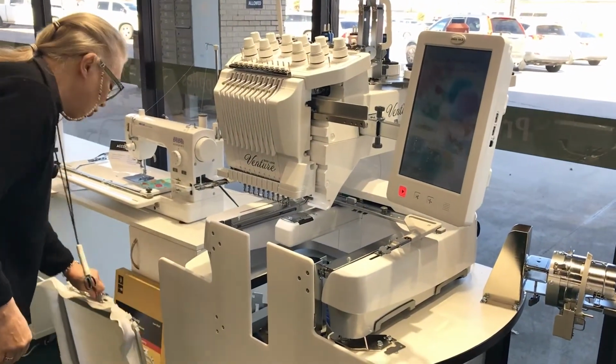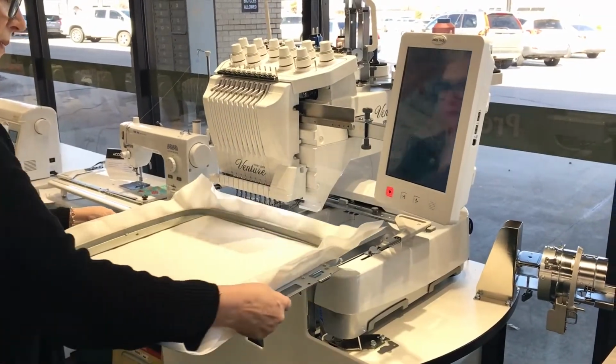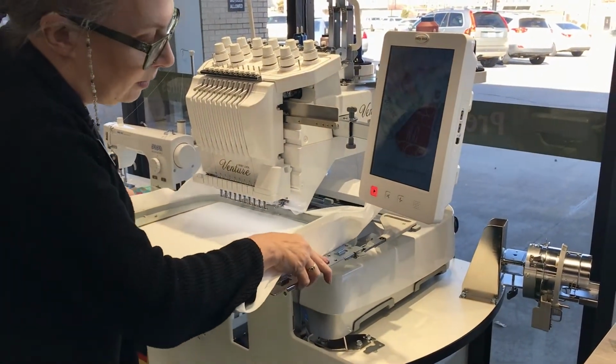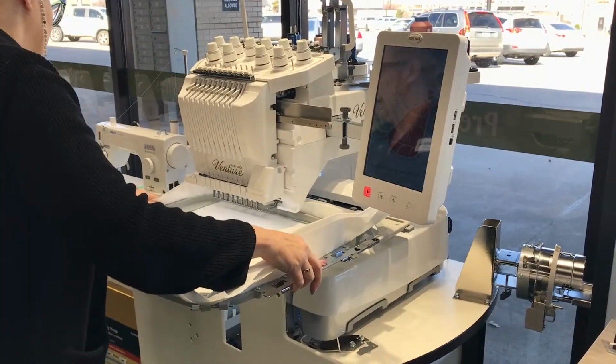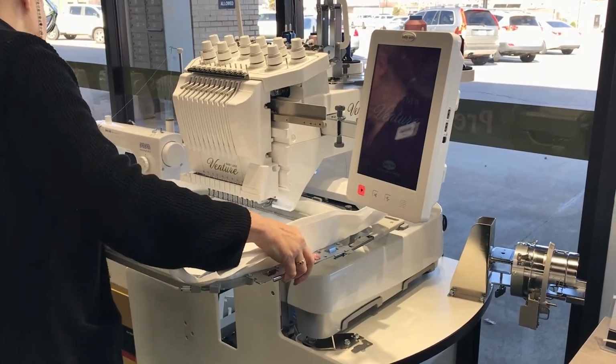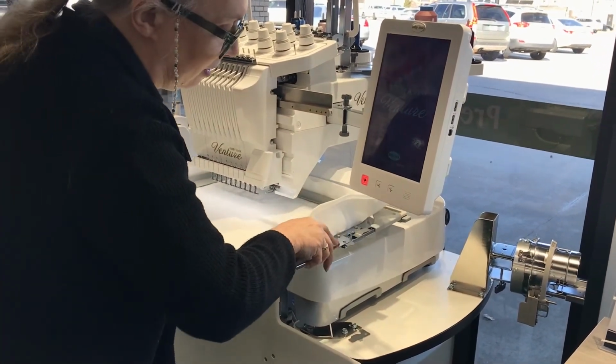But when I put this hoop on, there's not a right or wrong when you first put it on because it can go on either direction, unless you have a project on there.